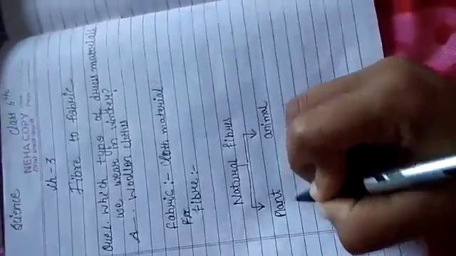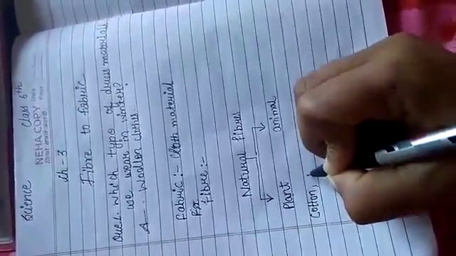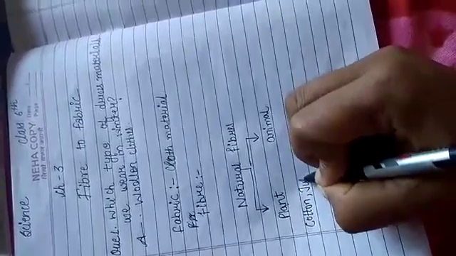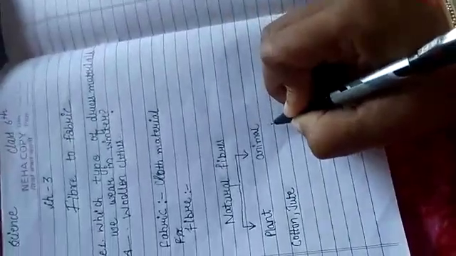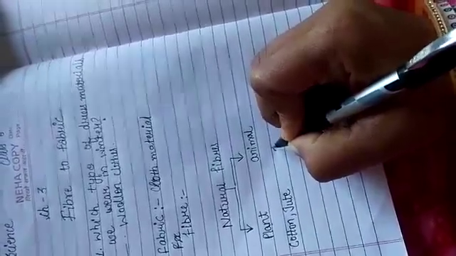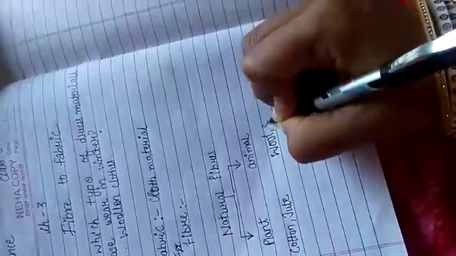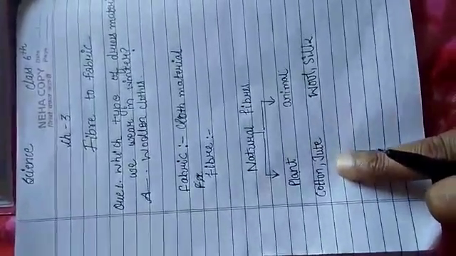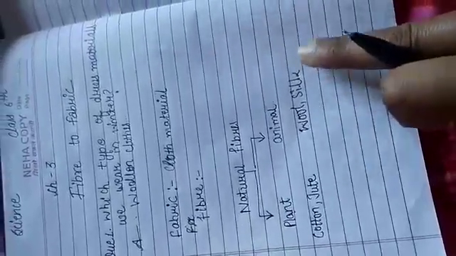From plants, which fibers are used? Cotton, jute. And from animals, which types of fibers are we taking? Wool and silk. Cotton and jute fibers are obtained from plants. Wool and silk fibers are obtained from animals.